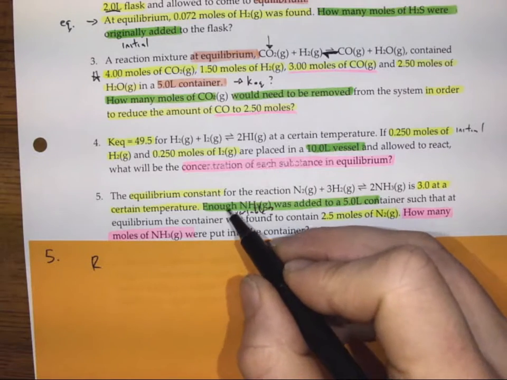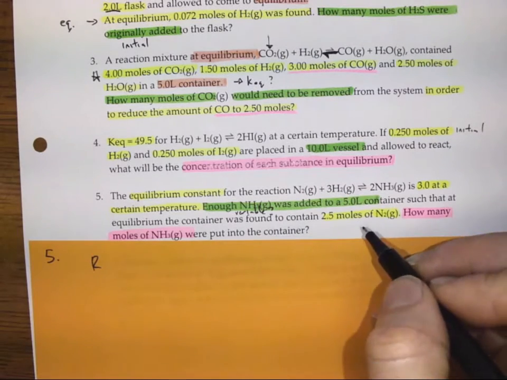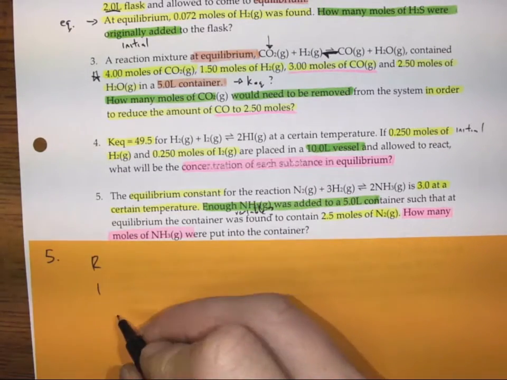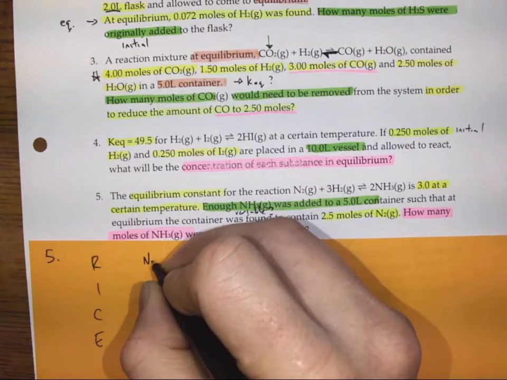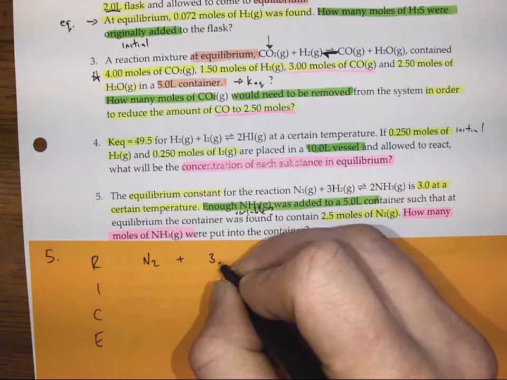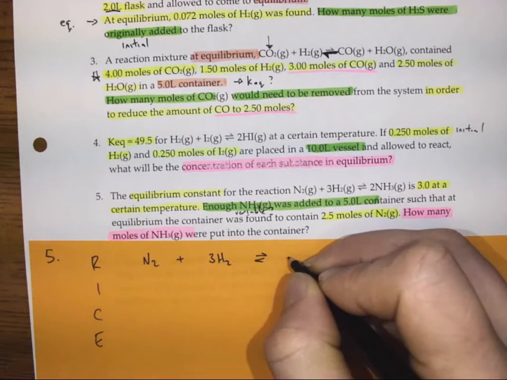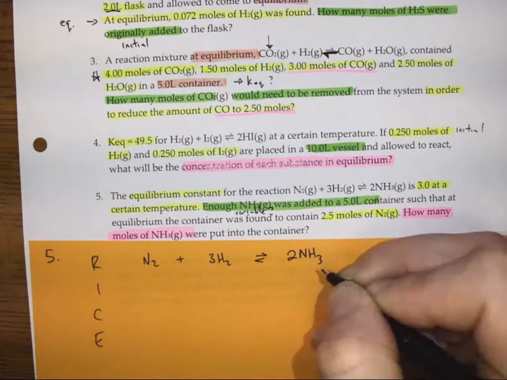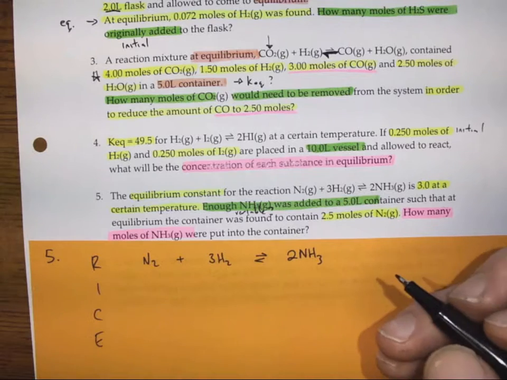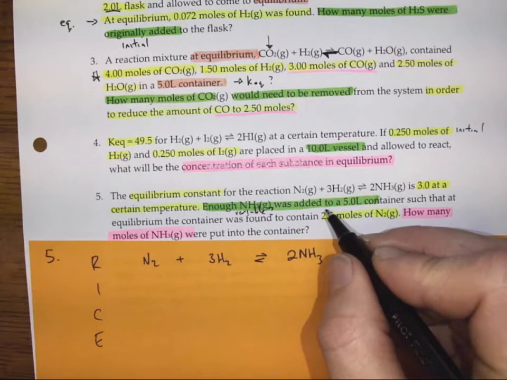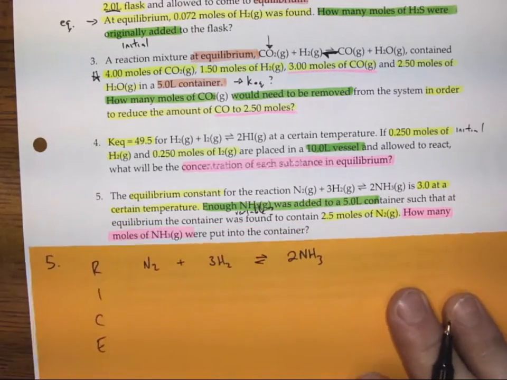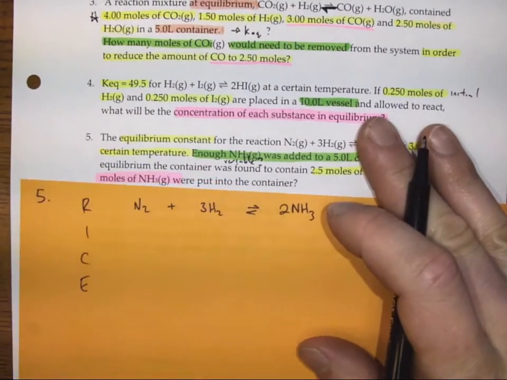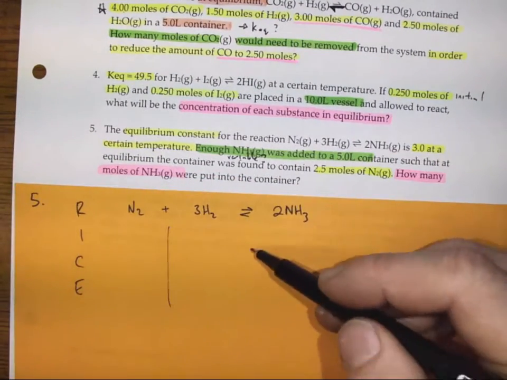We know we're comparing some unknown initial condition to an equilibrium condition, so we can use a rice box. The reaction is the Haber process. And I have enough ammonia added. I have a feeling that's going to be my variable, but I'm going to just fill in what I can, and then we'll decide about what variable we need, if any. All right, so what do we know?